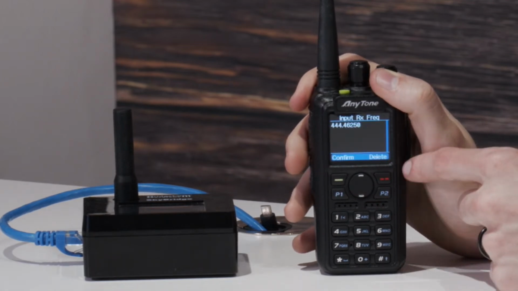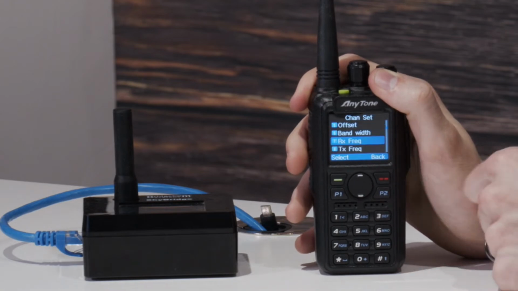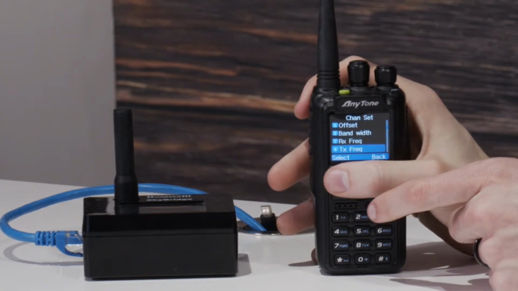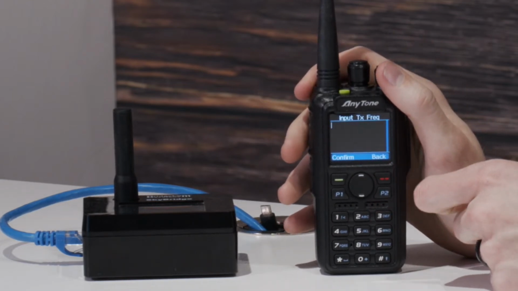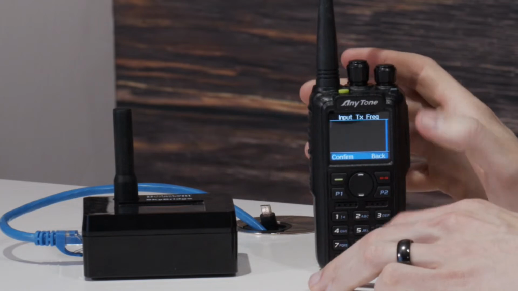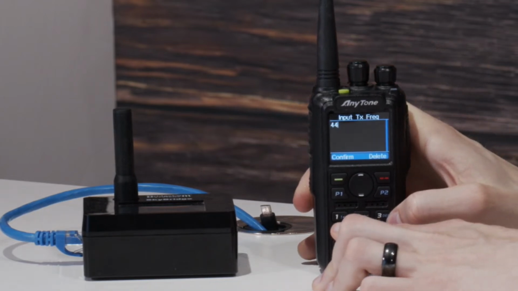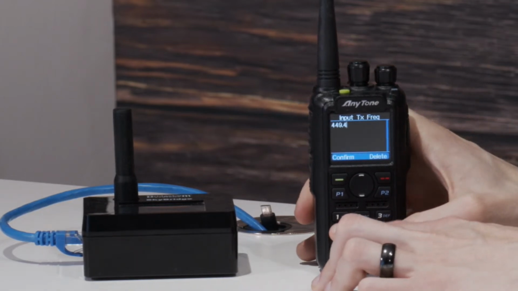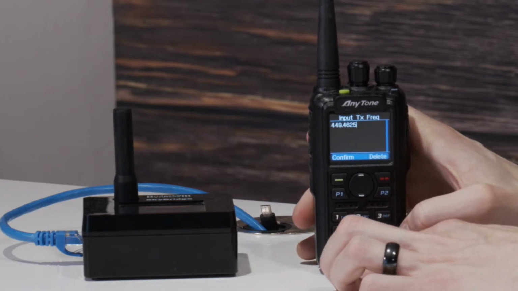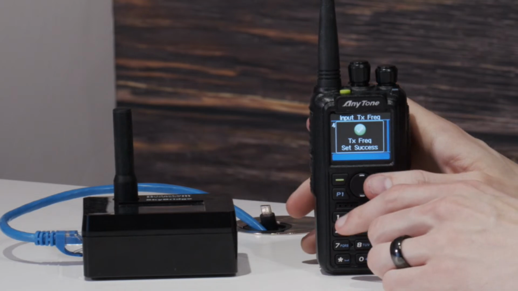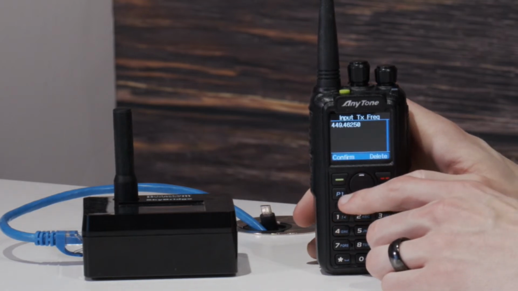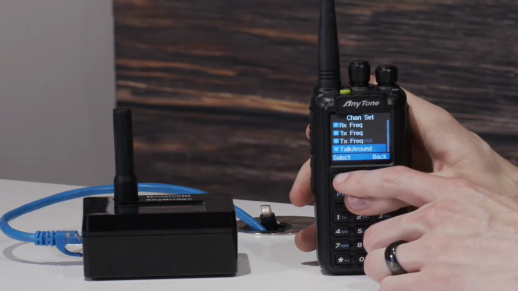And then to back out without deleting, just press the P2 button. Transmit, that's going to be the uplink frequency. So that's 449.4625. Pound key, confirm. There we have it. Awesome.